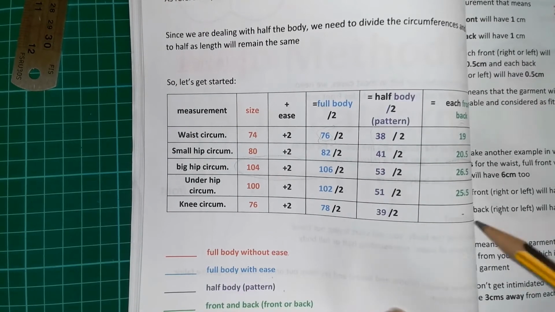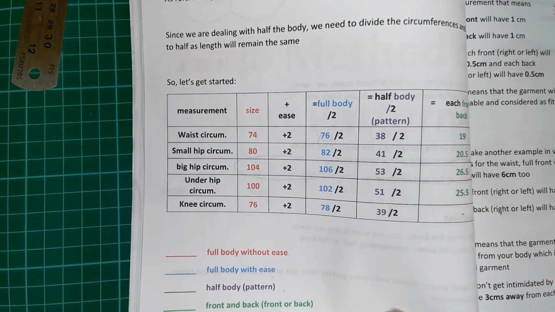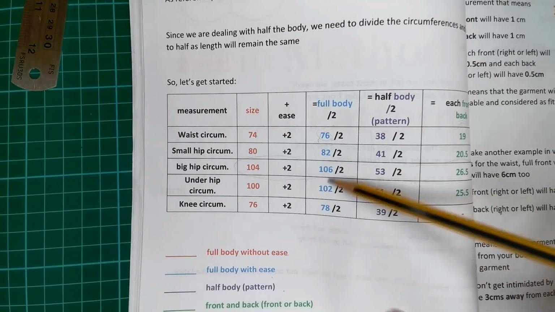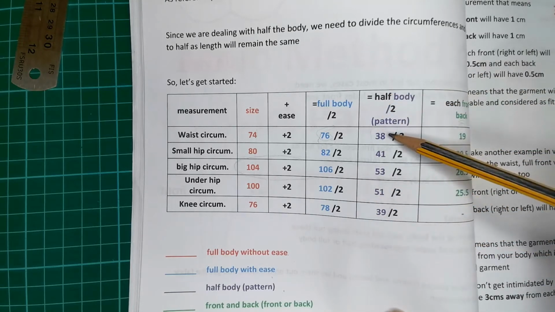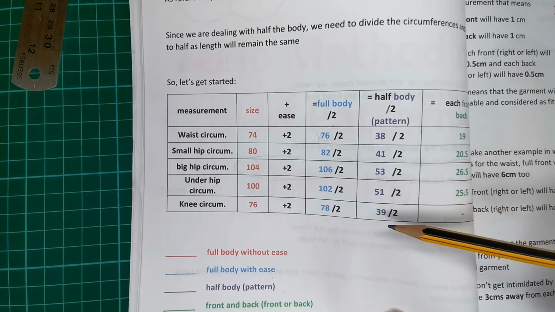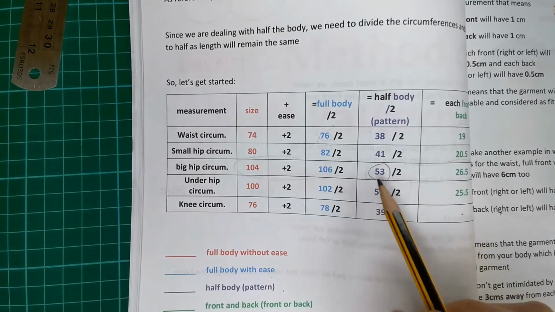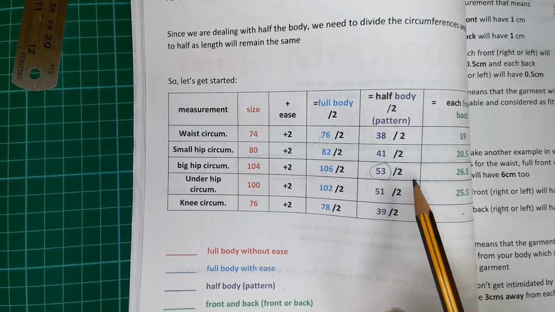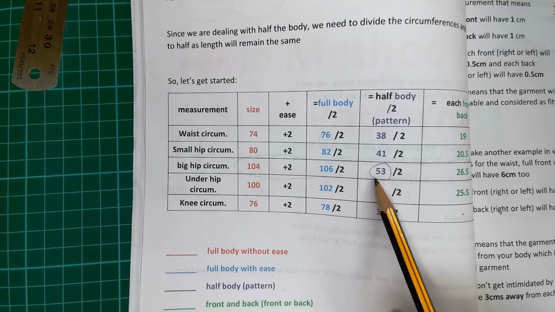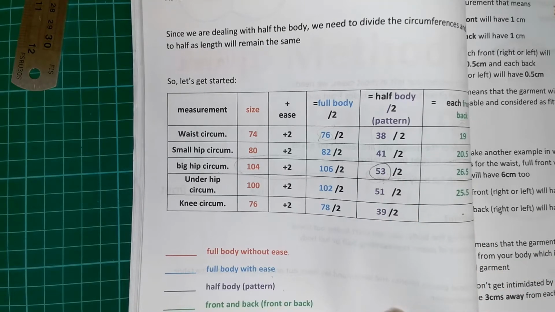Okay, in this step, you have to mark the biggest circumference you have among all of them. And since we are dealing with half of the body, meaning the pattern, I will ignore all these. I will just look at the pattern measurements: 13, 38, 41, 53, 51, 39. So the biggest one is the big hip circumference. Obviously, the big hip will be the largest circumference among all the circumferences we had. Okay, so keep this one in mind, circle it, because we will need it in the following step.